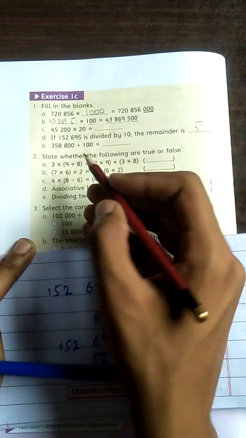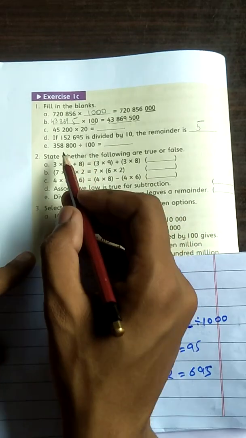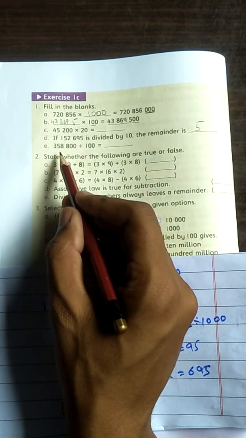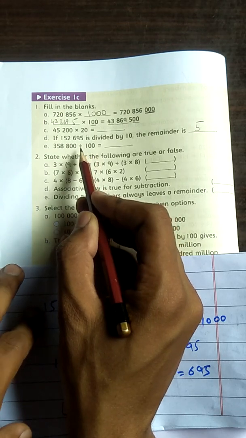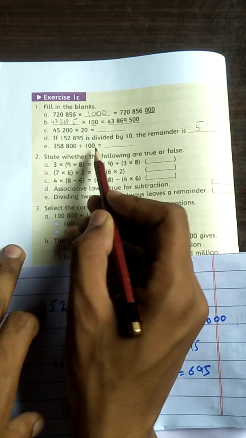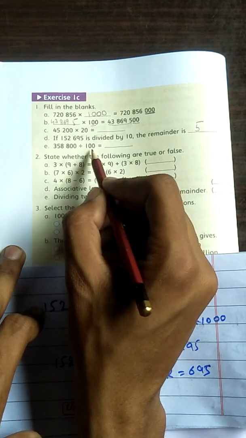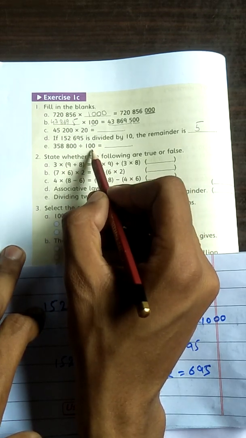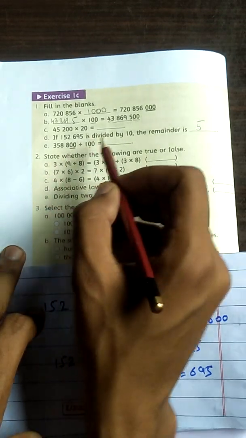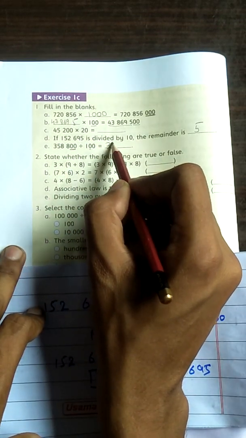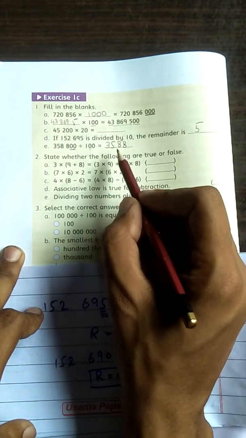Okay, now see here, the last part is E. 358,800 divided by 10 divided by 100. So how can we write the answer directly? We are cancelling 2 zeros. If we divide by 100, we cancel 2 zeros on that term and write the other parts. 3588. As you know from the previous basics of division.